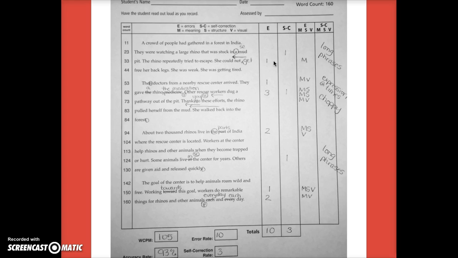She self-corrected 3 times. And with her errors, the cues that she was using to help her, meaning was very heavy. The student was able to substitute words that still made sense in the story, and most of them sounded right. At the very end, instead of other animals each and every day, she said every day and each day, which you would challenge the student to really think about, does that sound right?